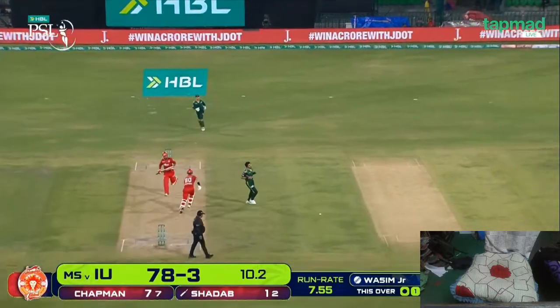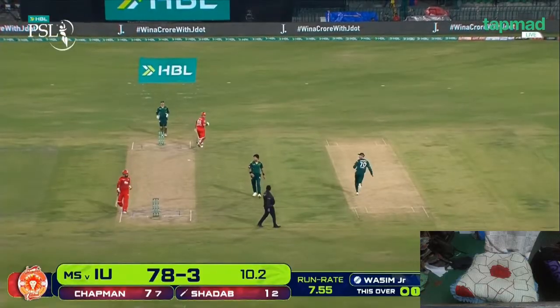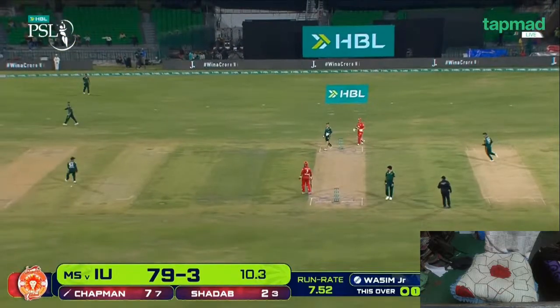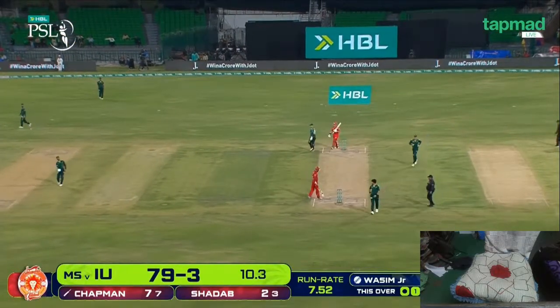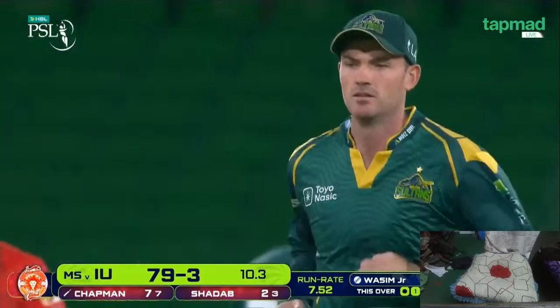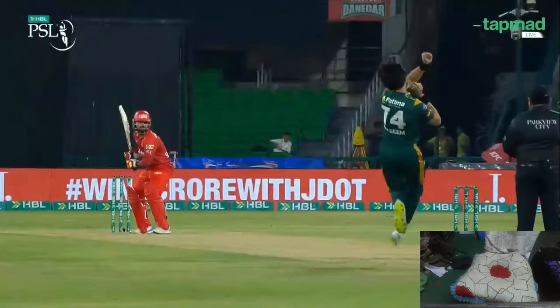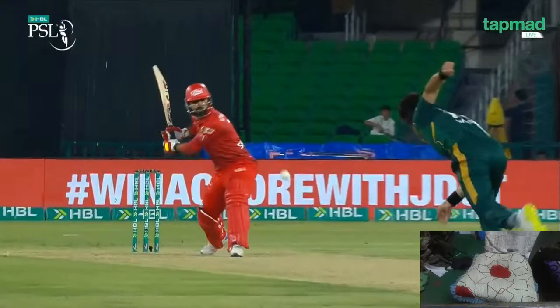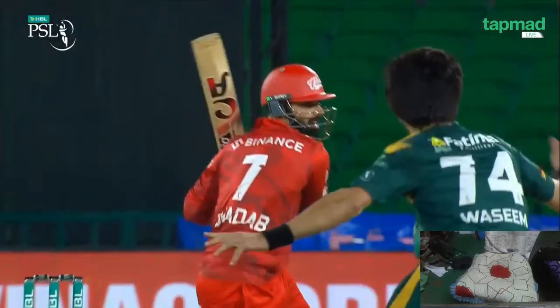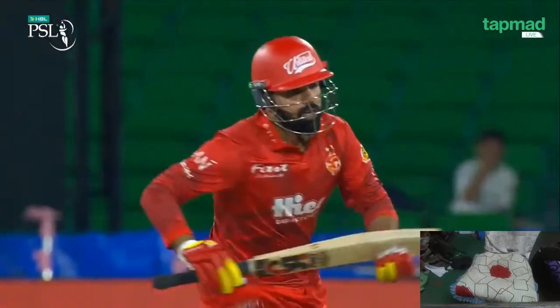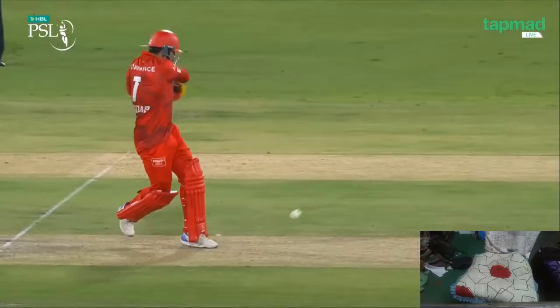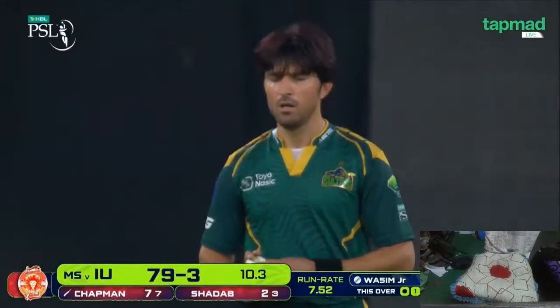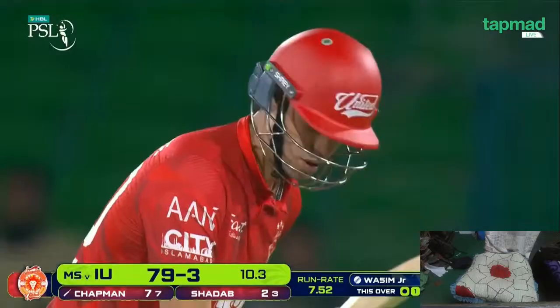And Shadab beaten for pace. He wanted to come down the track, have a piece of it, but just too quick from Wasim. Yeah, recognizing that he advances down the crease, and it's a nice change-up from Wasim Jr. As you spoke about the length being so effective, we saw quite a few change-ups being used, particularly in the first game. As mentioned, it's the second game that this pitch is being used.